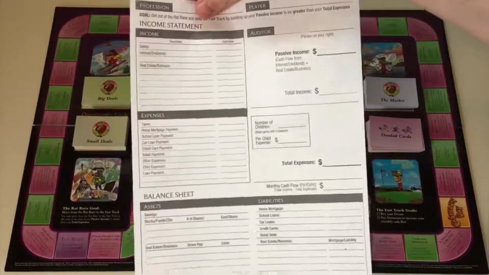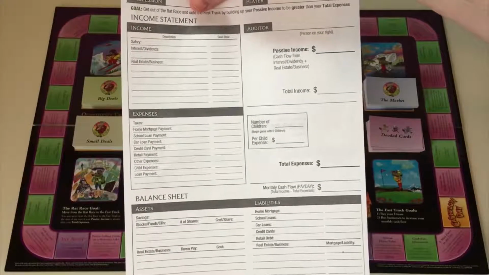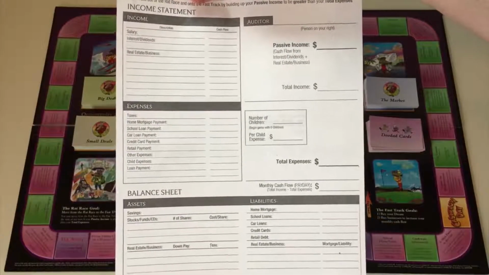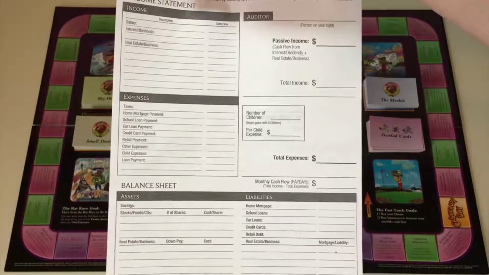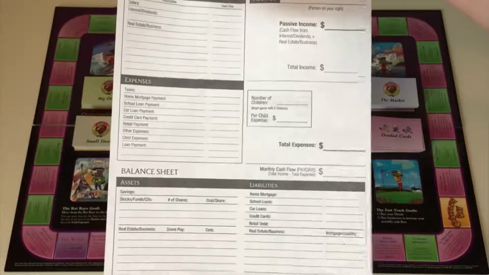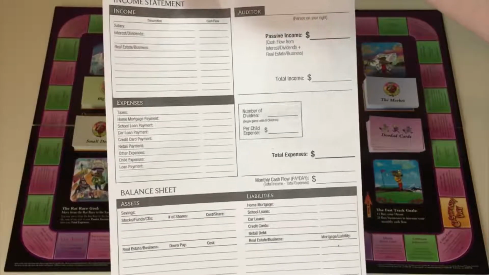So it looks exactly the same. I'll give you a bit more detail on this in a minute. But essentially, this is the income statement and balance sheet, and you just want to move all of your information onto this. Make sure that you use pencil because you're going to be erasing quite often.